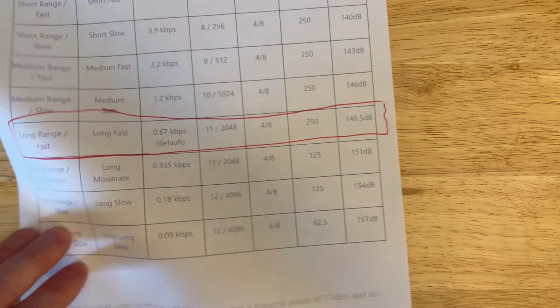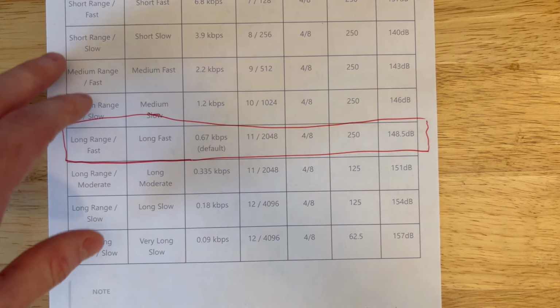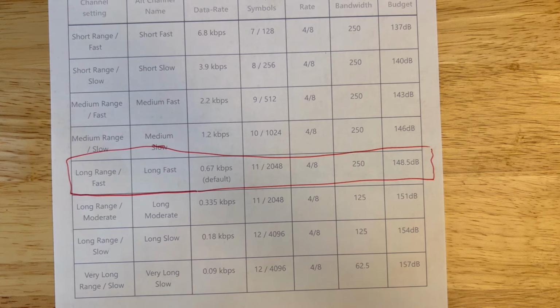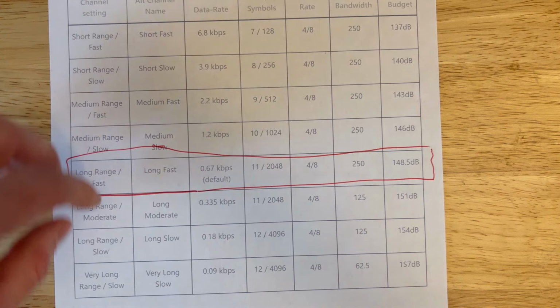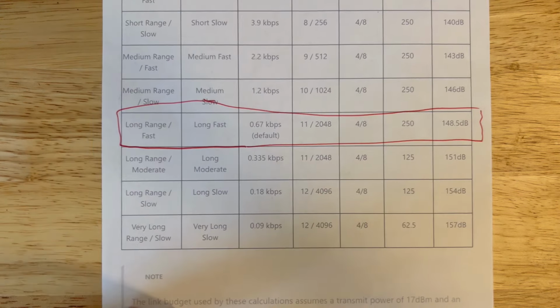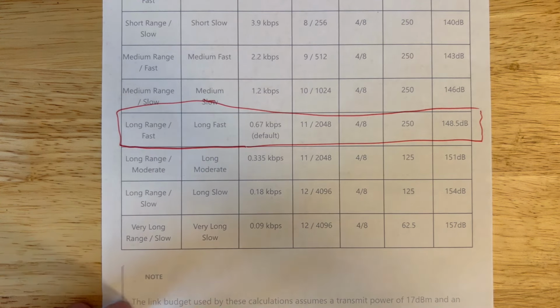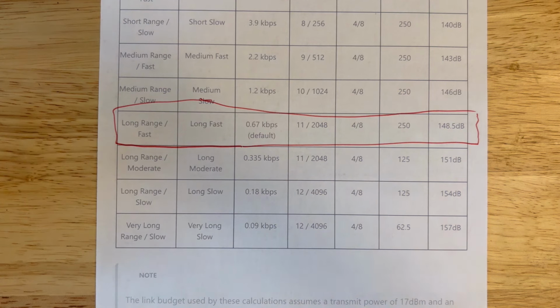So having said that, the higher we go on this list with the faster settings, the less of a link budget we get. But conversely, if we go down to these slower settings, you get more of a link budget. So you could potentially increase your range by going with a slower preset.